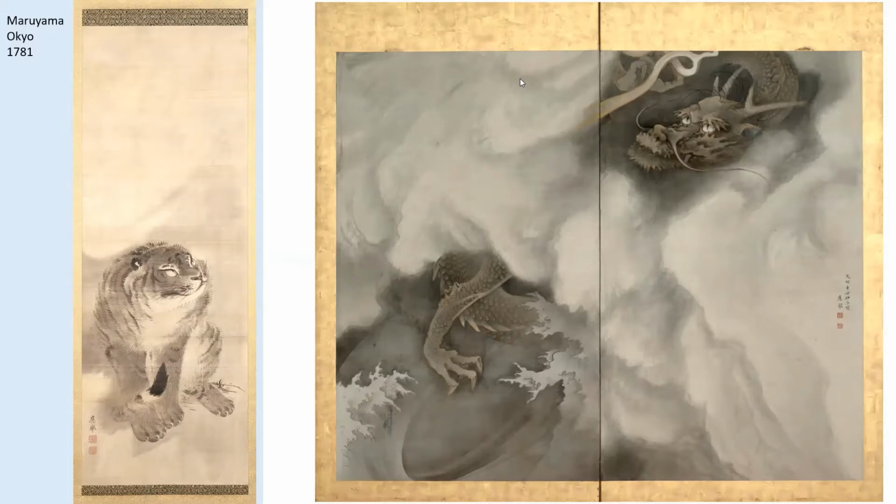Maybe we should have done China first, actually, if China influenced Japan. I'm only just thinking of that. Oh well, hindsight's 2020, isn't it?